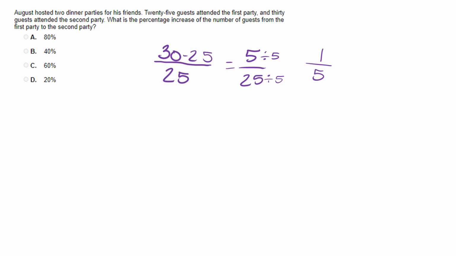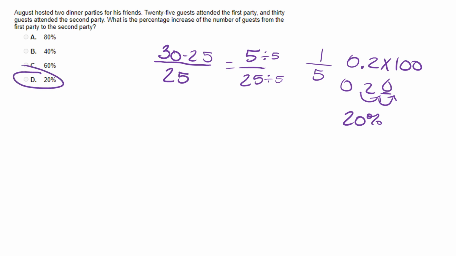And I know 1/5 as a decimal is 0.2. Okay, and to change that to a percent, I'm going to multiply it by 100. And to do that, I just move that decimal 2 spots to the right. Because there's nothing in this second space right here, I'm going to put a 0. And I do get 20%. That is D.